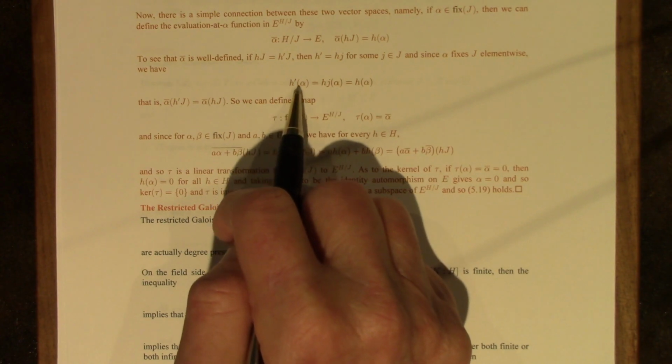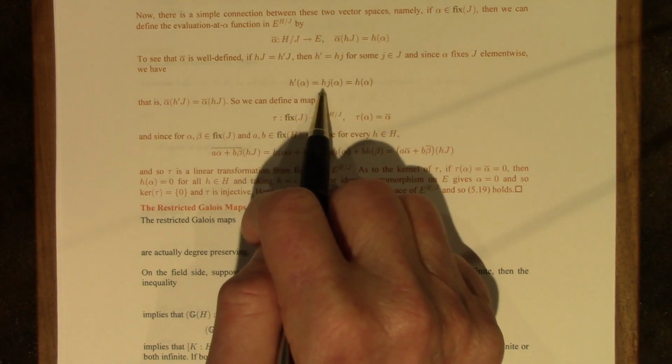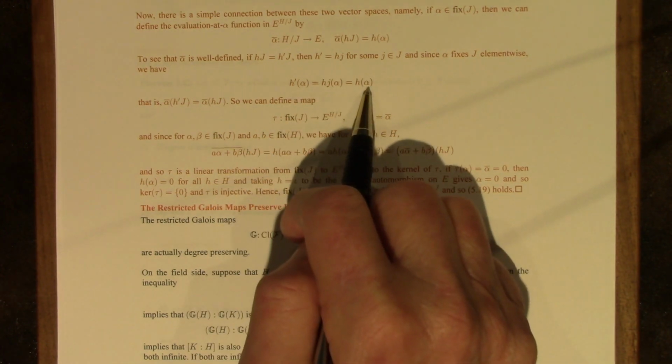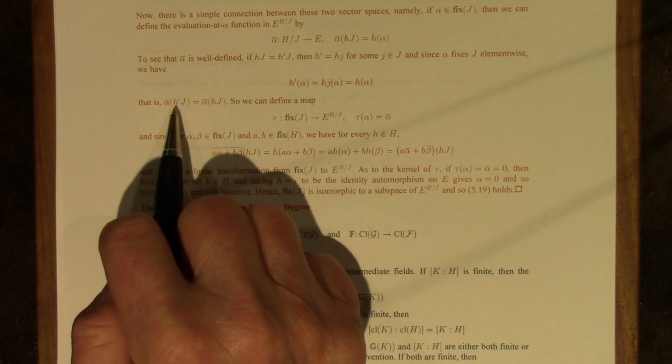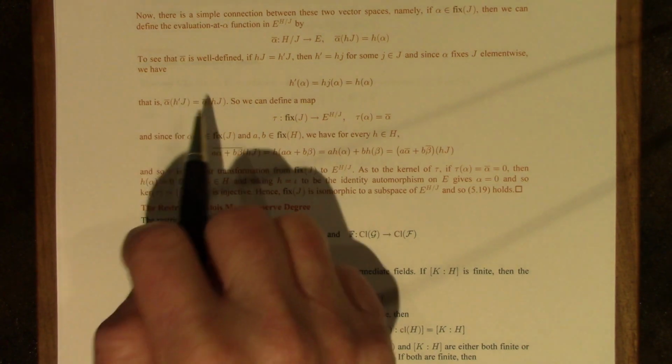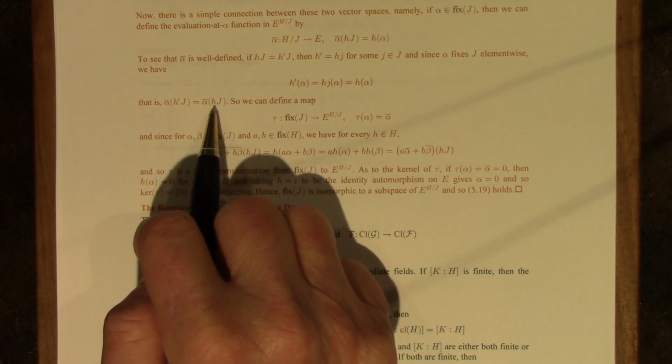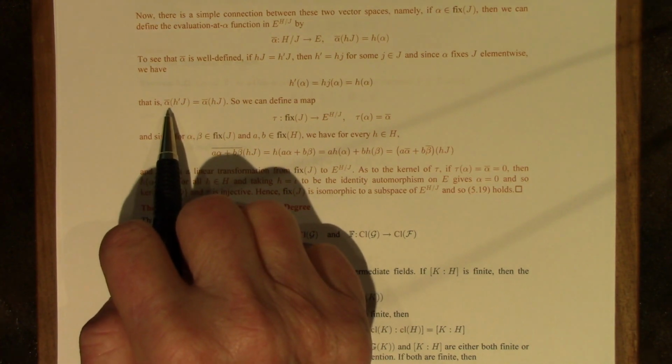And so h prime of alpha is hj of alpha, which is just h of alpha. And so alpha bar is the same on h prime J as it is on hJ. And that makes alpha bar well defined.